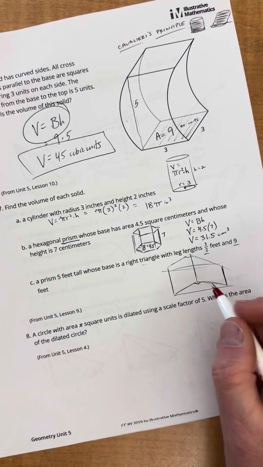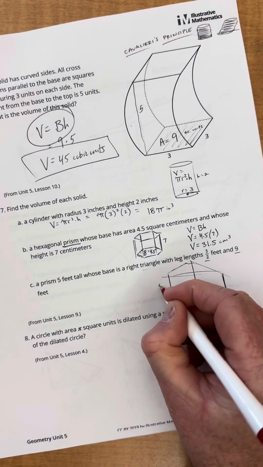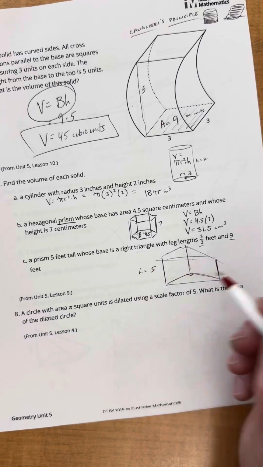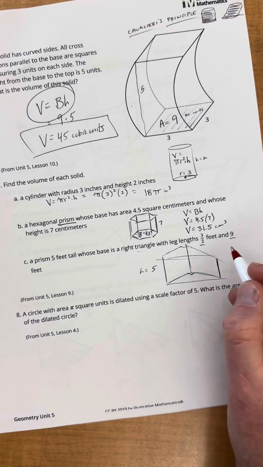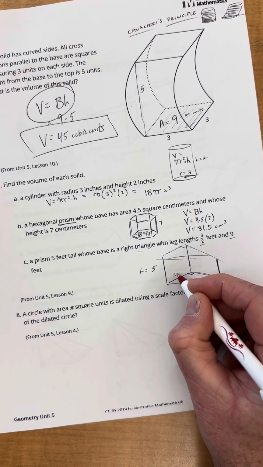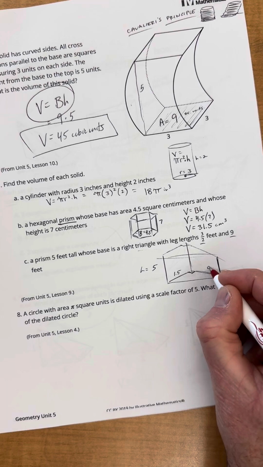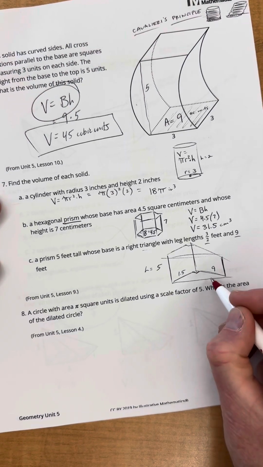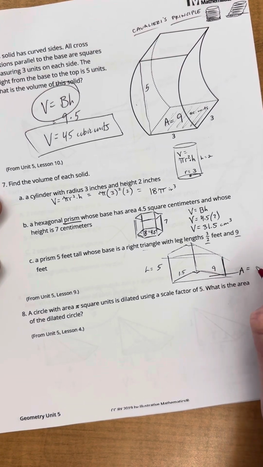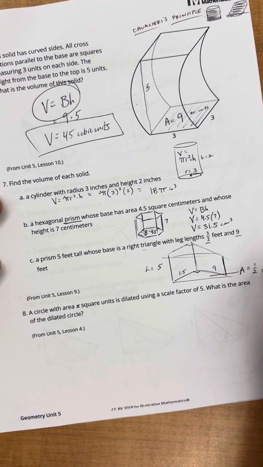Now let's label the sides. Height is 5, and the leg lengths are 1.5, or 3/2, and 9. To get the area of this right triangle, you go 1/2 times 9 times 1.5.